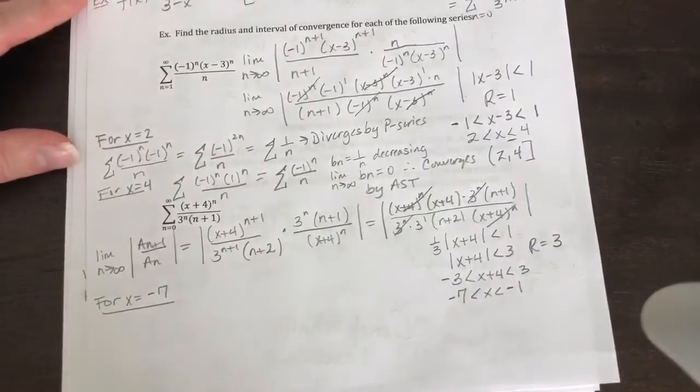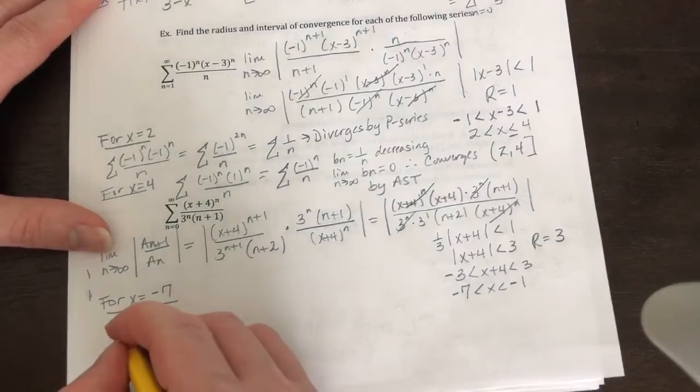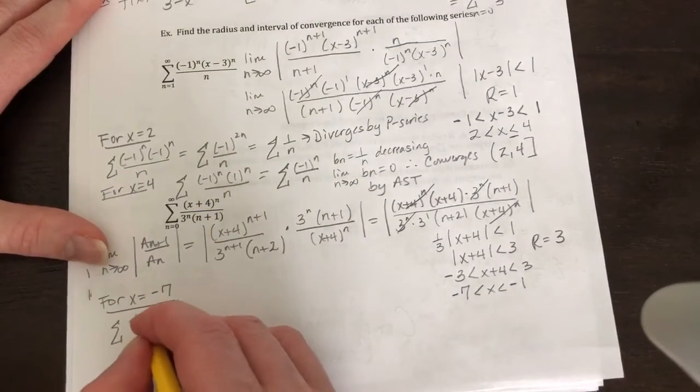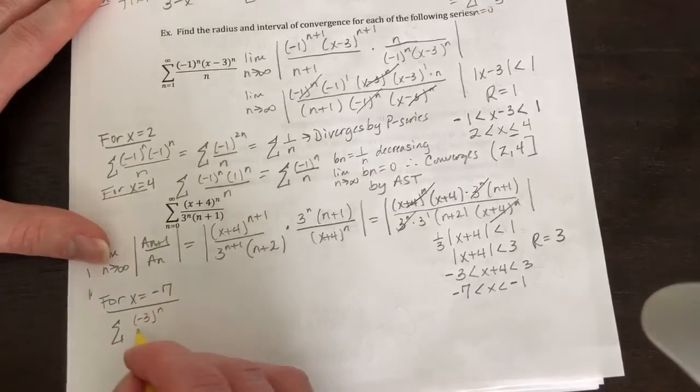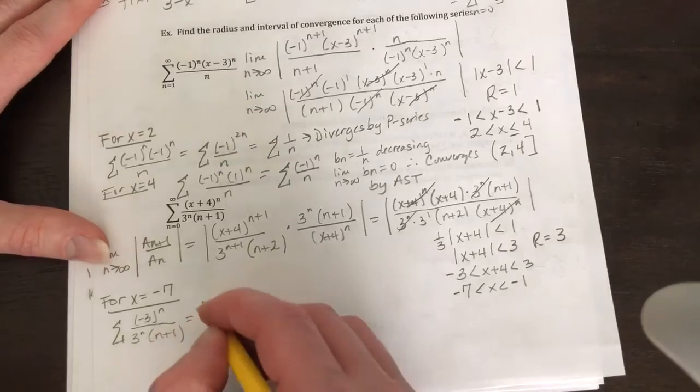So we're going to plug in a -7 right here for x. So -7 plus 4 is a -3 to the n power, all over 3 to the n, times n plus 1.